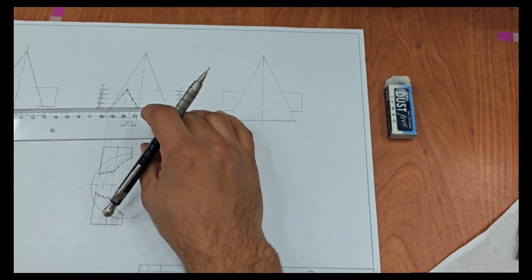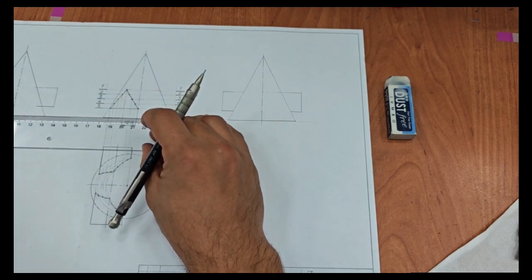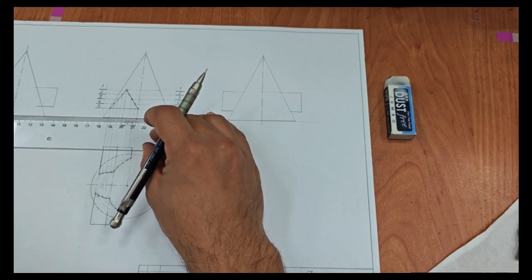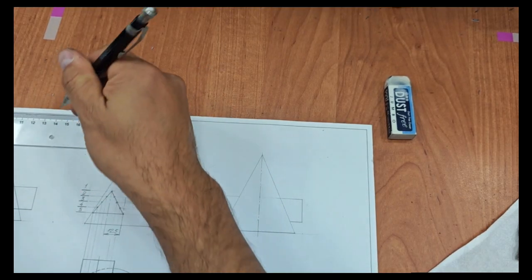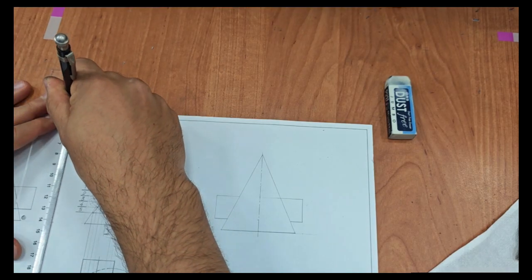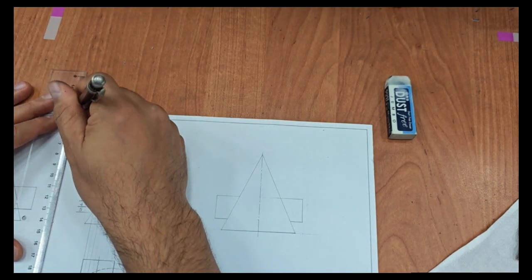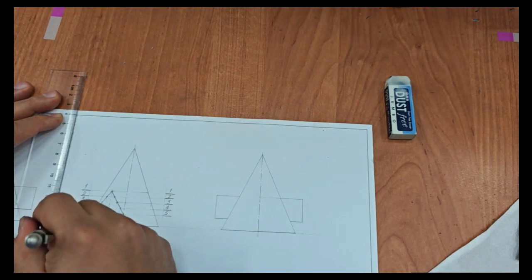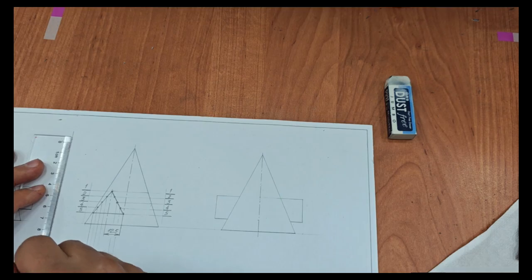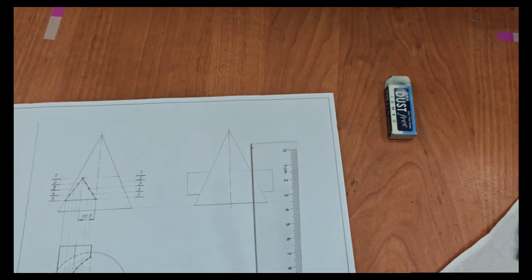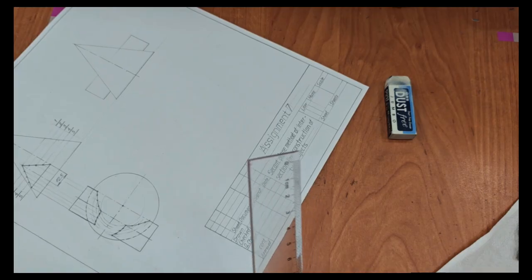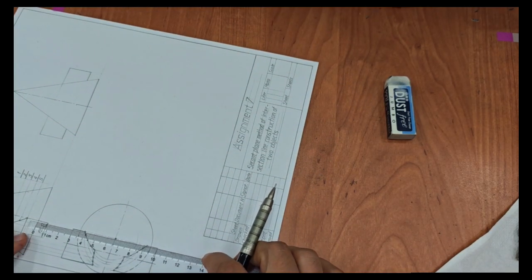And then draw a line like this. And divide that side also, so that is 36. You can divide by 2, that is 18.